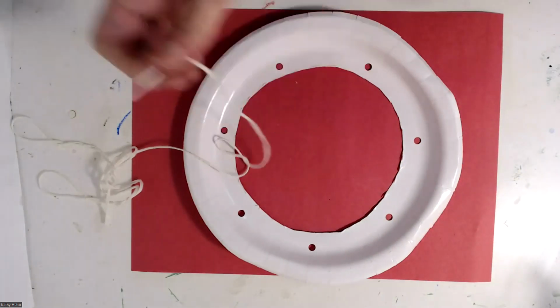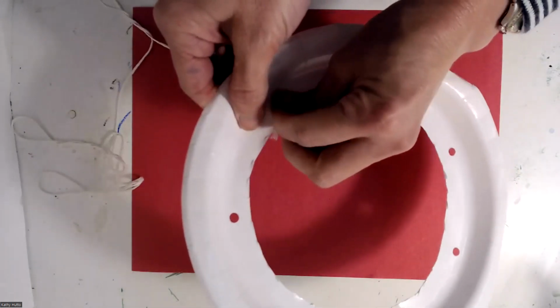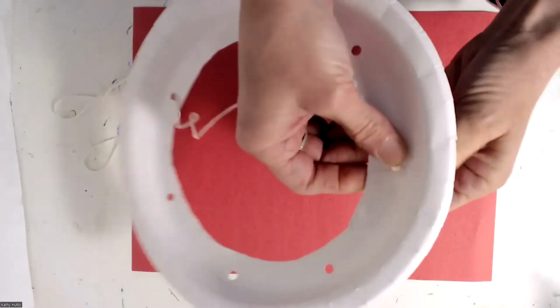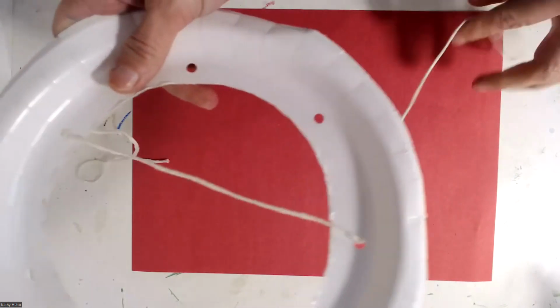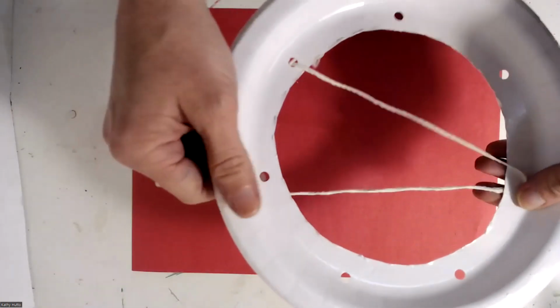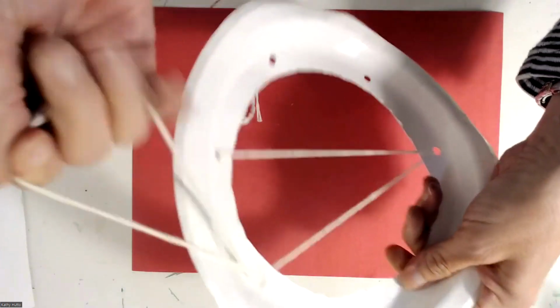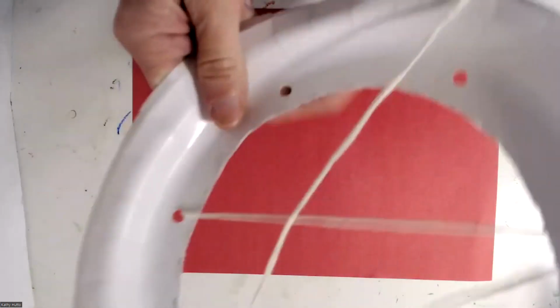Then I'm just going to take the string and put it in a hole. And then I'm going to go over to the other side and put it in that hole. And I'm just going to keep going back and forth in any hole you would like. We're just going to zigzag this way and that way.